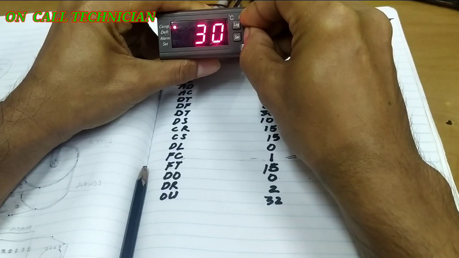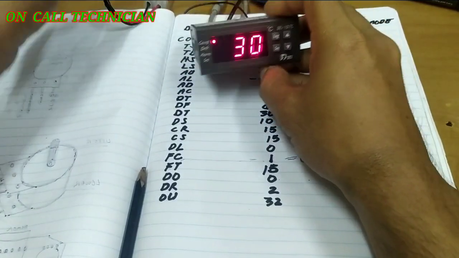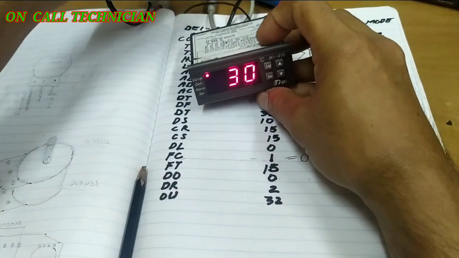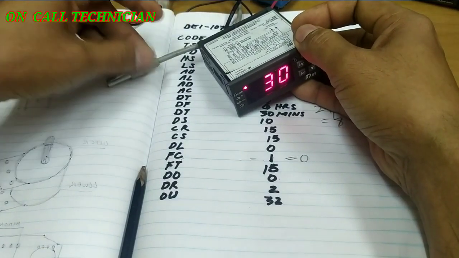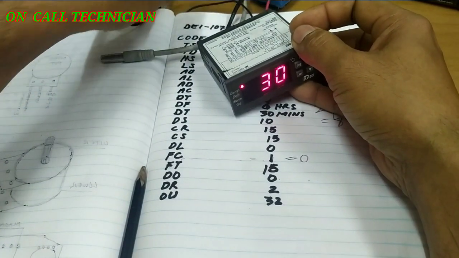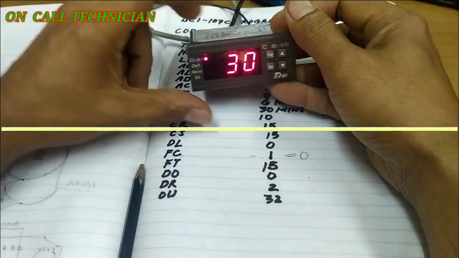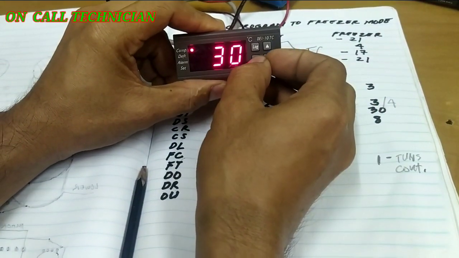But this time it will not engage because it cannot sense coldness. This is my evaporator, and this is my room sensor. Unlock the unit, guys. Press set and arrow down together.